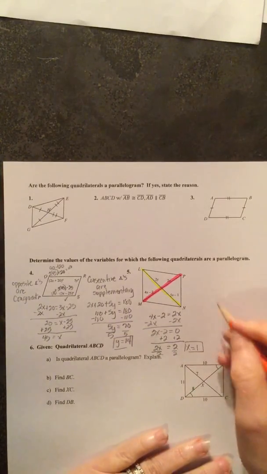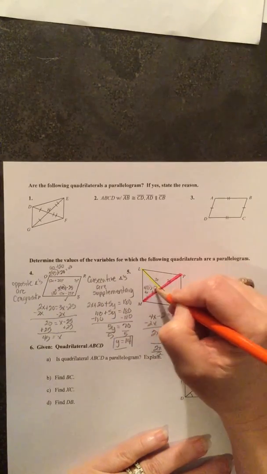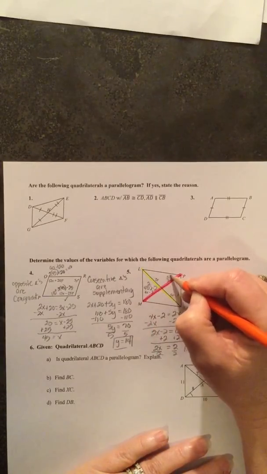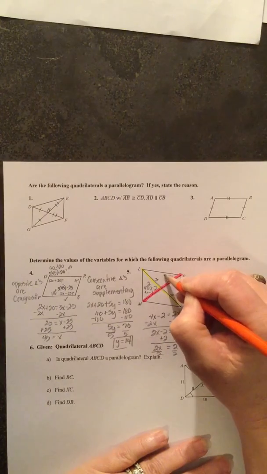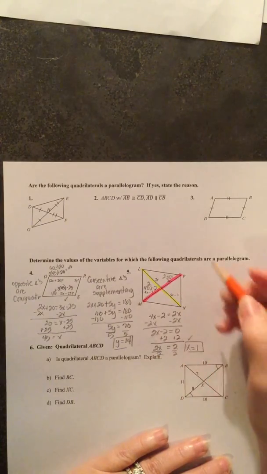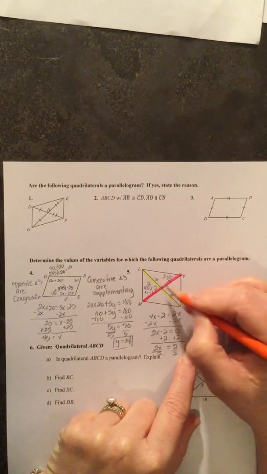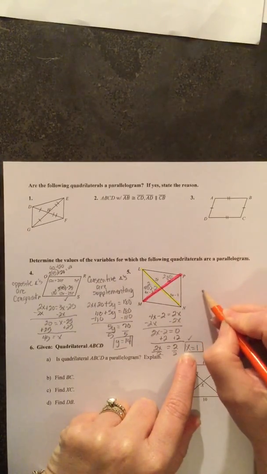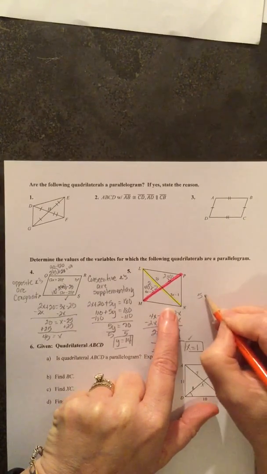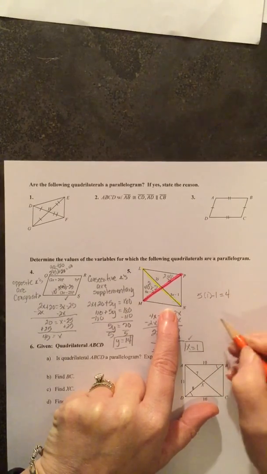Let's substitute 1 back in and see if that works. 4 times 1 minus 2. That gives me 4 minus 2 is 2, and 2 times 1 is 2, also a value of 2. Check. This diagonal is truly bisected. Now, let's take that value of 1 as we're looking at an x and y value to see if we can get a value for this portion of the diagonal. 5 times 1 minus 1 is equal to 4.